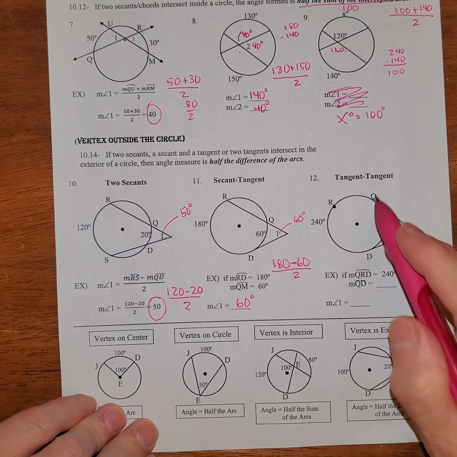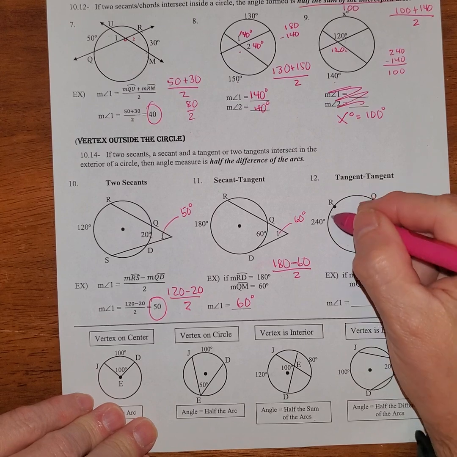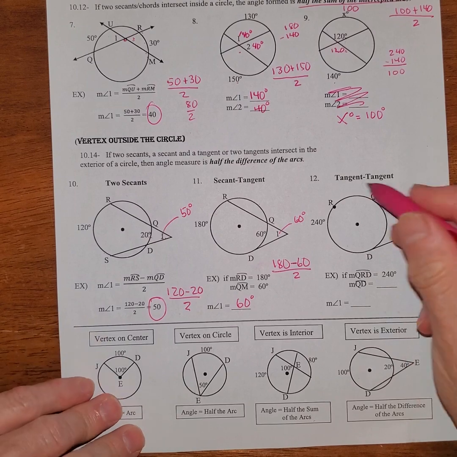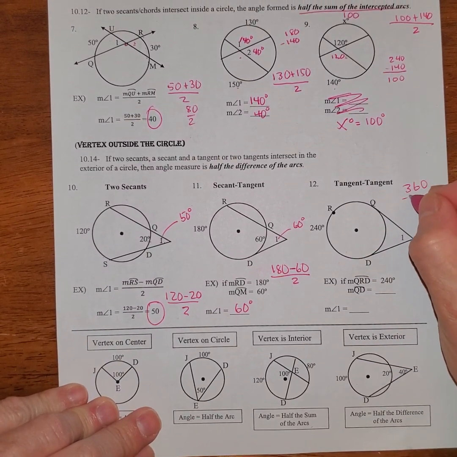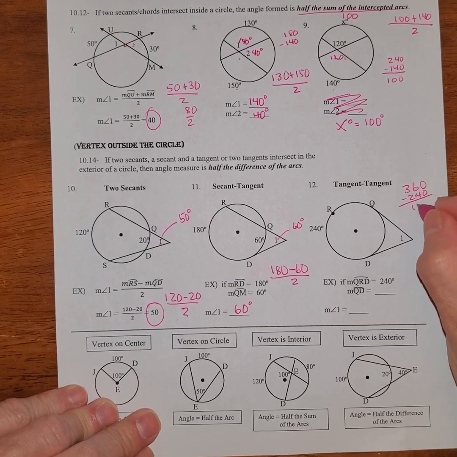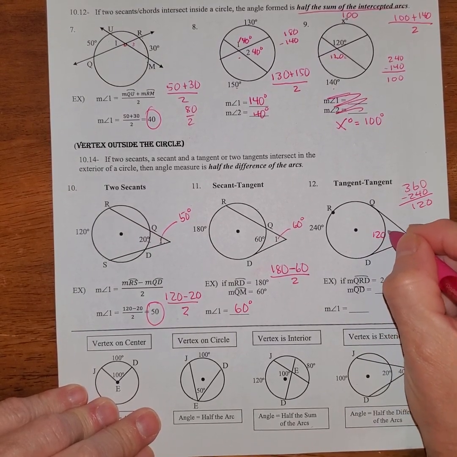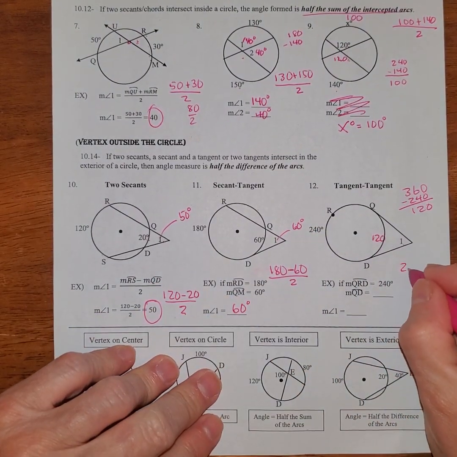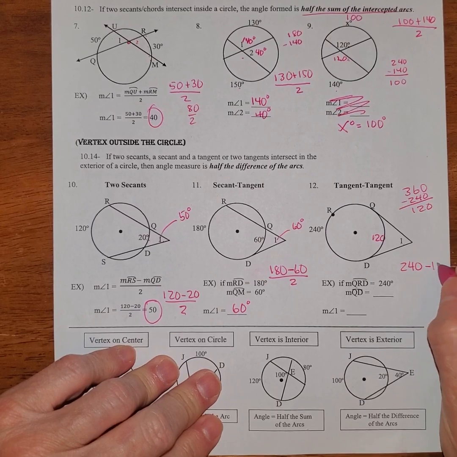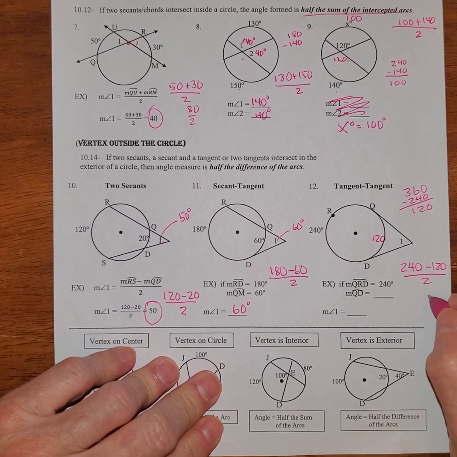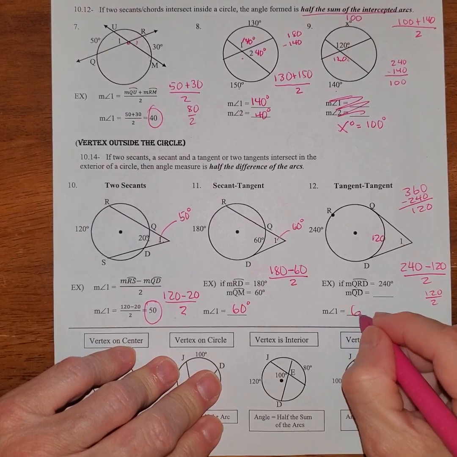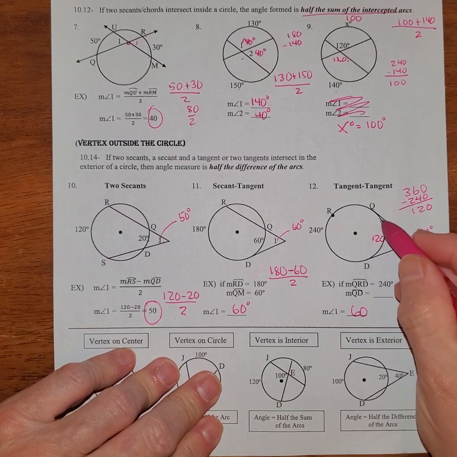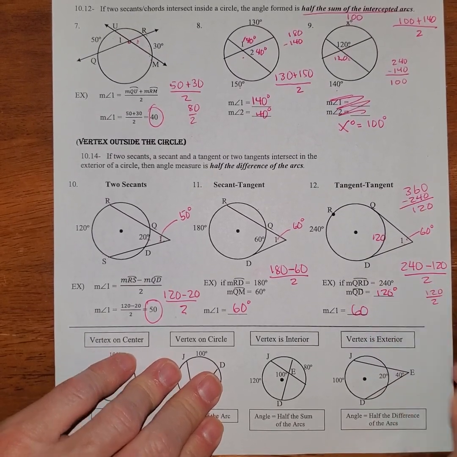All right. Now here's two tangents, right? Okay, that one's 240. So they didn't even give us this one, did they? Well, all of it's 360, right? So 360 minus 240, you can find it yourself. Okay, and you get 120. So this arc right here is 120. So if the angle's on the outside, you subtract and divide by 2. So 240 minus 120 divided by 2 is 120 divided by 2, right? Which is 60 for angle 1. So this angle is 60 degrees.